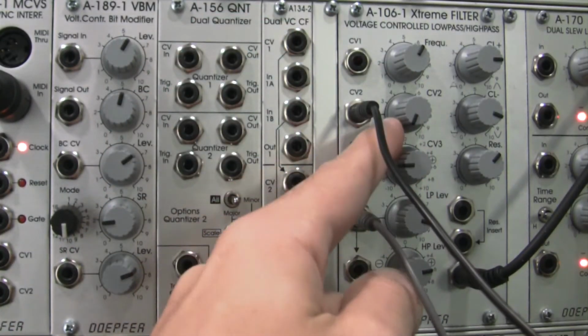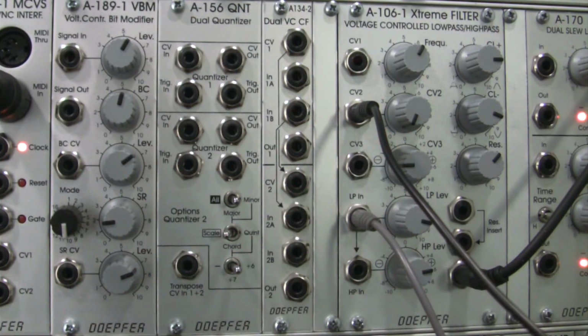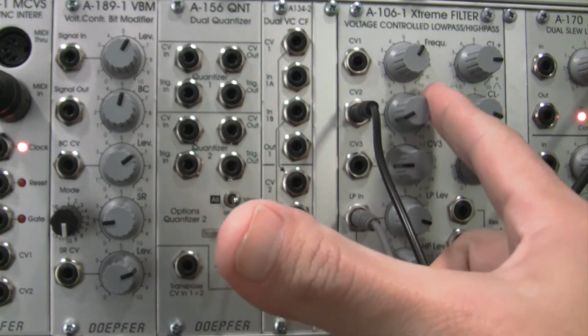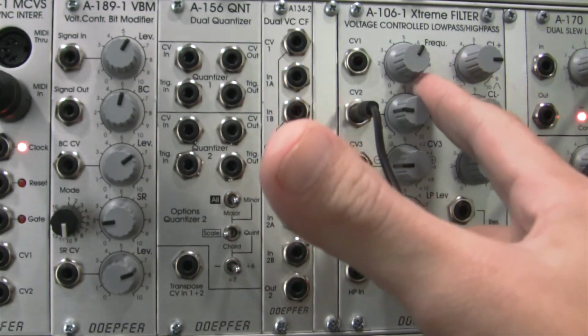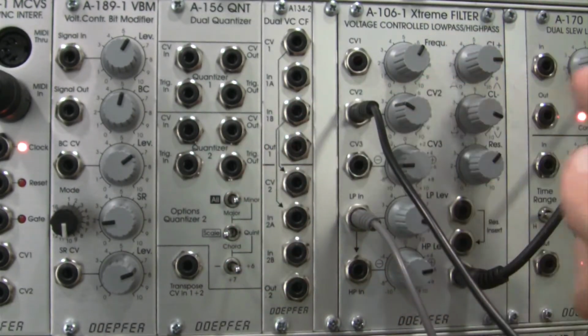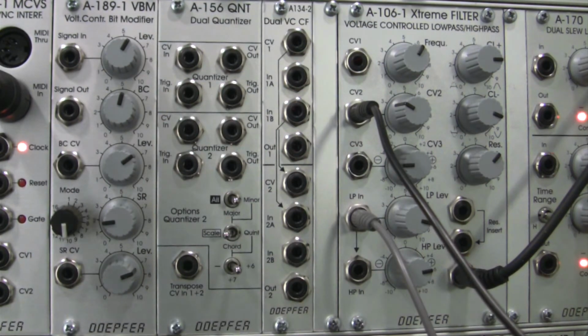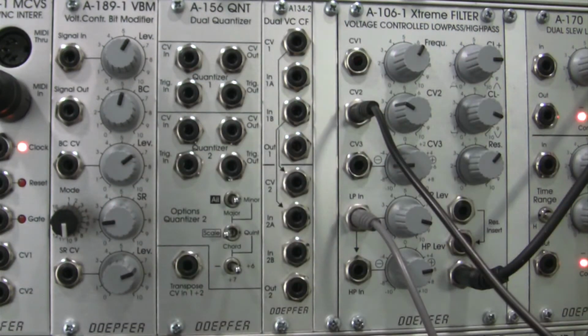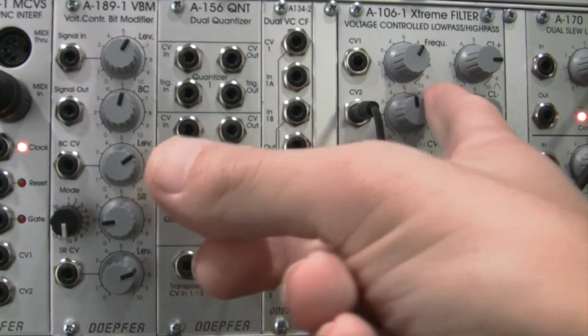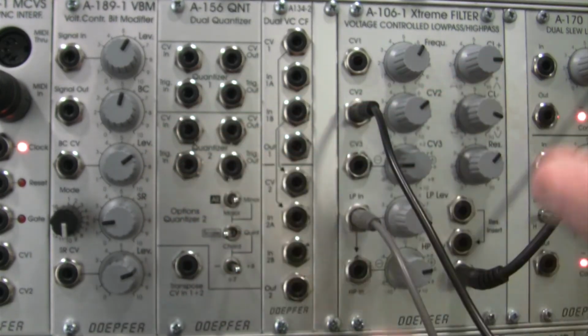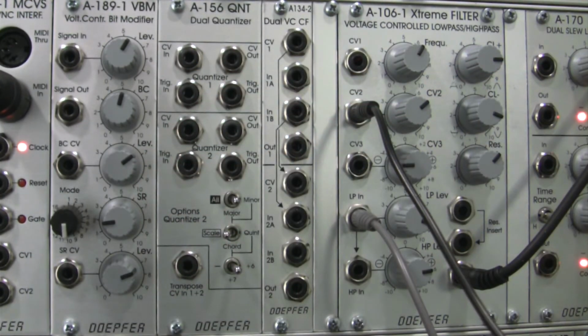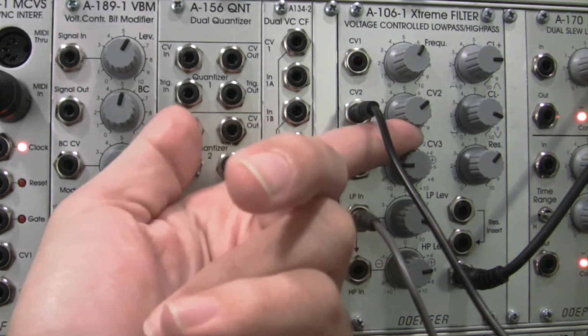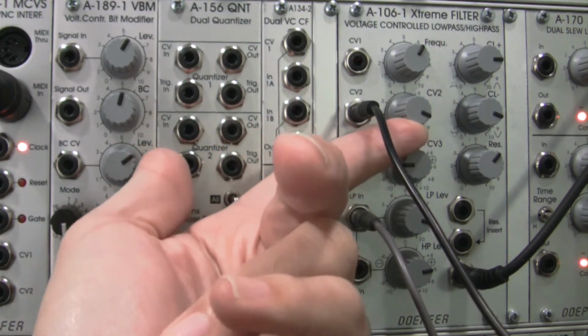My attenuator is all the way down, so I'm not going to hear anything yet. But now I'm going to start bringing it in slowly. There we go. Kind of a mellow sound. So same idea. It's still modulating the cutoff of my frequency right here. I'm going to bring it up a little bit. Okay, so we got that. Let's go all the way to the max.